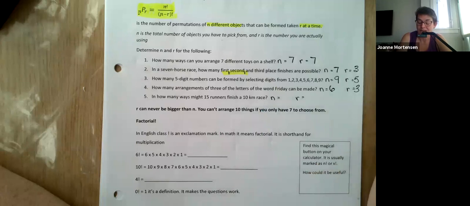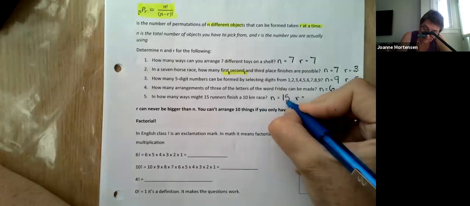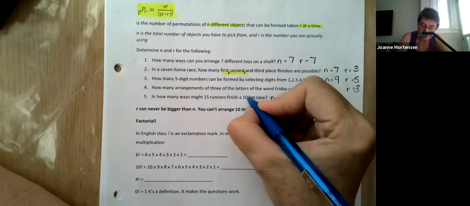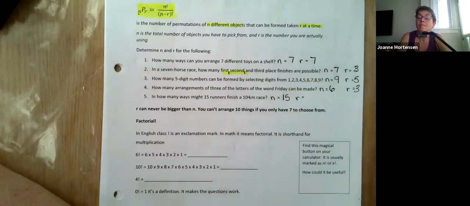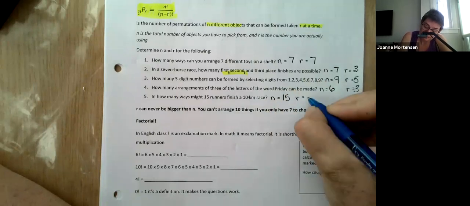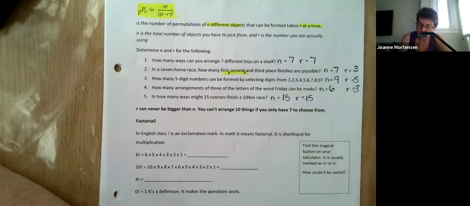We already talked about this question. 15. Now, don't get messed up. That part about it being a 10K race is in there to mess you up, because that has absolutely nothing to do with the math. There's 15 people in the race, and we need to pay attention to all 15 when they run through.